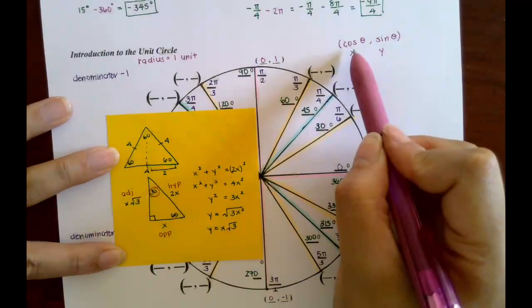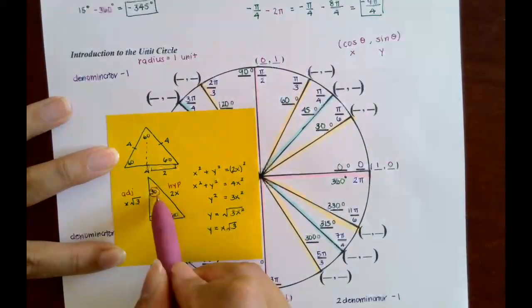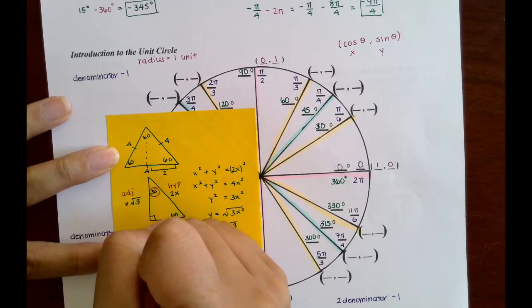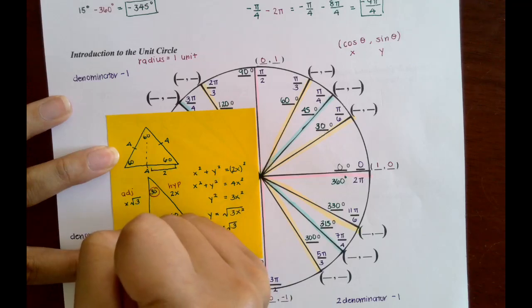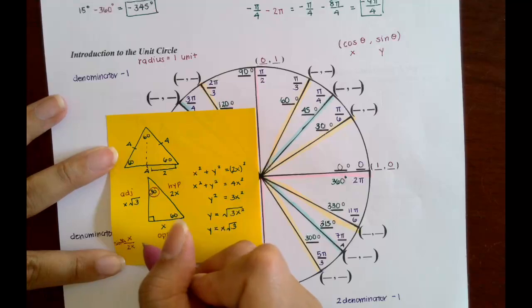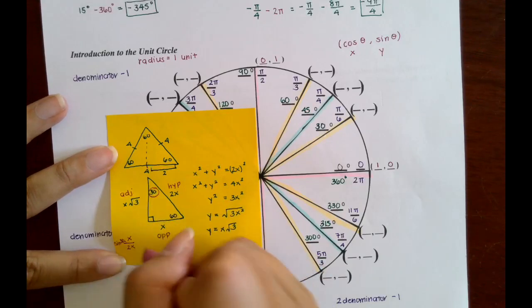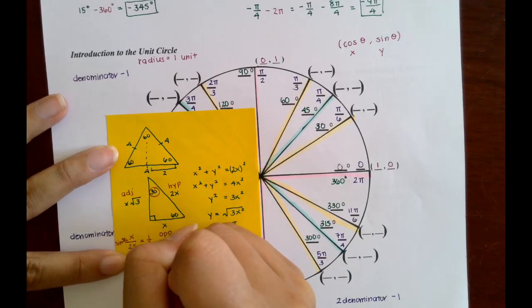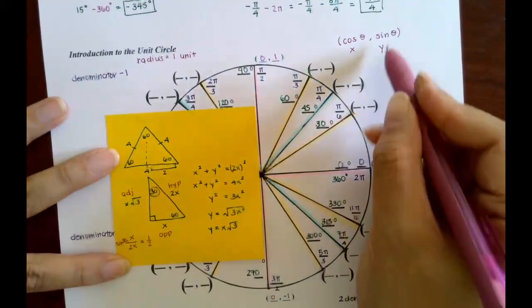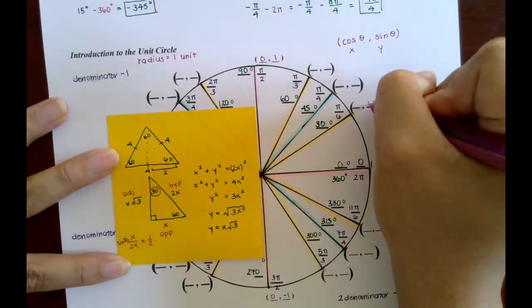So if we're talking about sine, for 30, this is x over 2x, and this simplifies to 1/2, right? And so here, my sine for 30 is going to be 1/2.